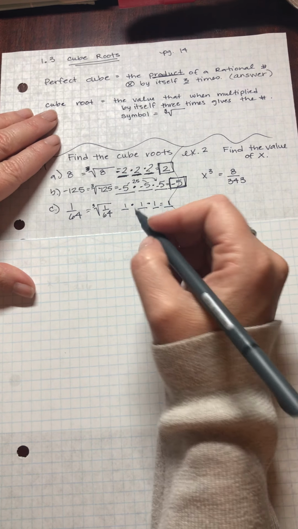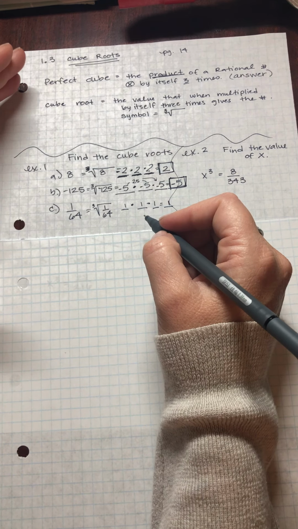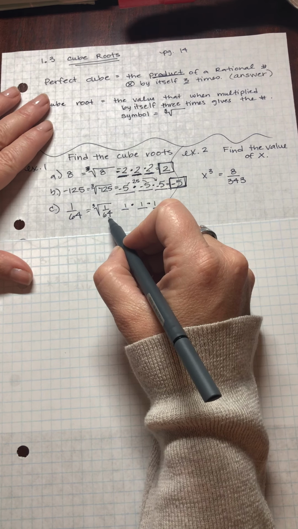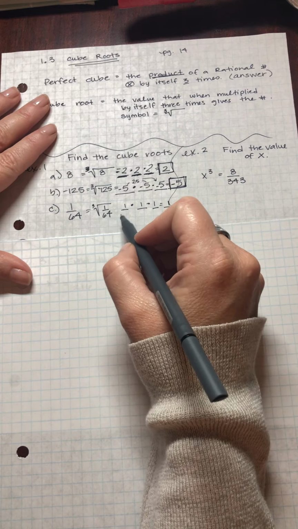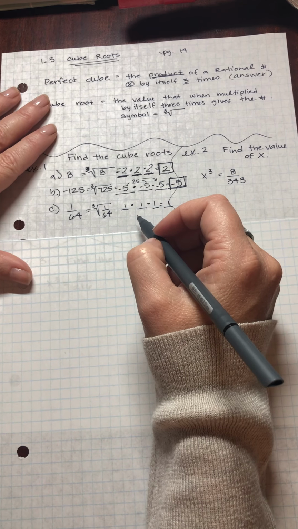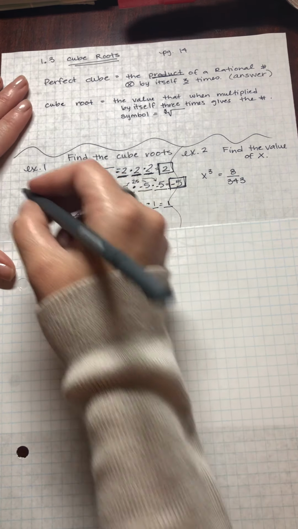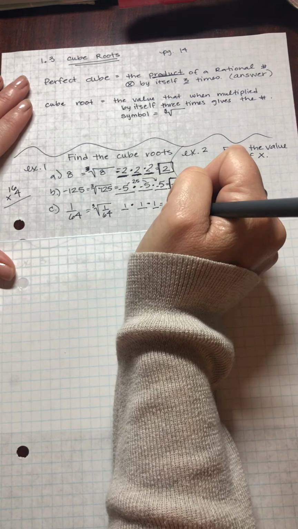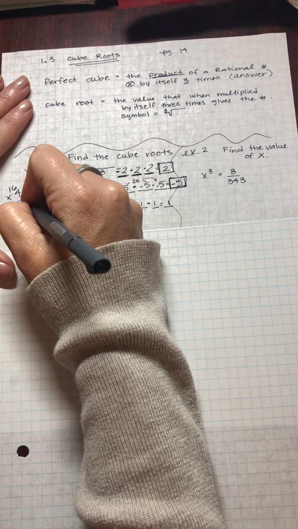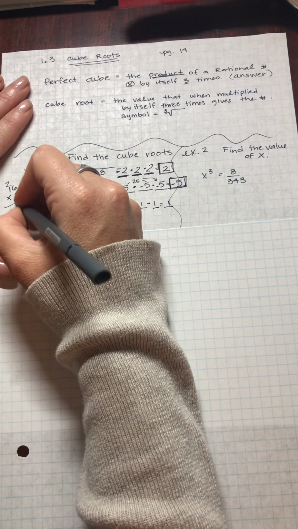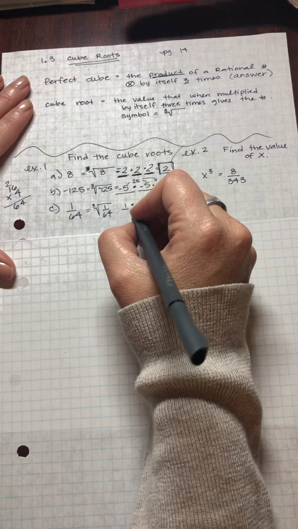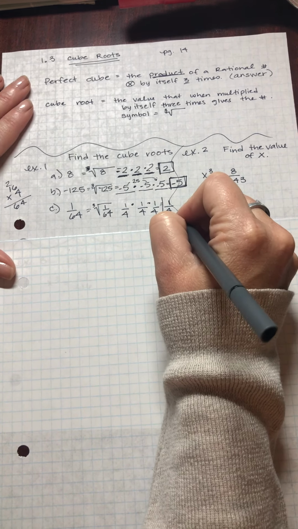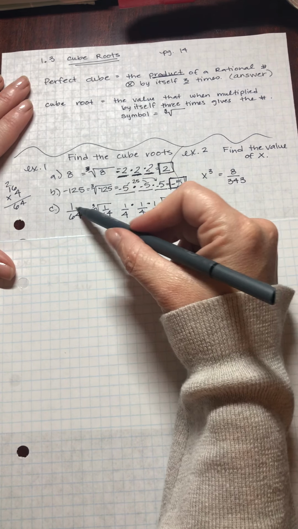So if we try 3, 3 times 3 is 9. 9 times 3 is 27. So then let's try 4. 4 times 4 is 16. And with some quick math, maybe we're not sure, maybe we can't do that in our head. That's okay, do it off to the side. 16 times 4, it's 24. Carry the 2, add it, 64. So our answer is going to be 1/4 is the cube root of 1/64.